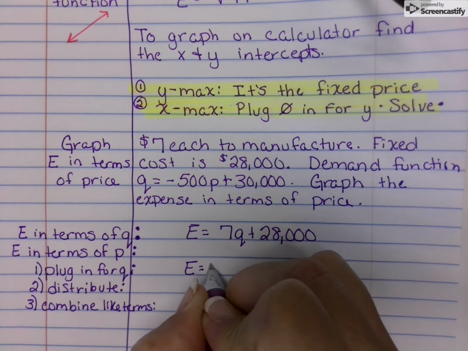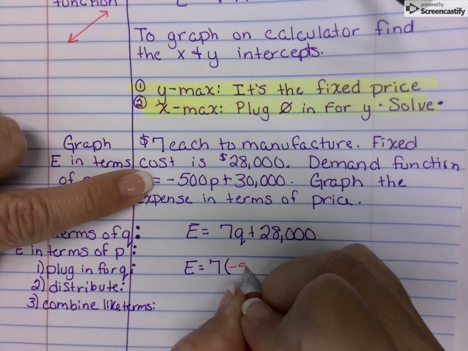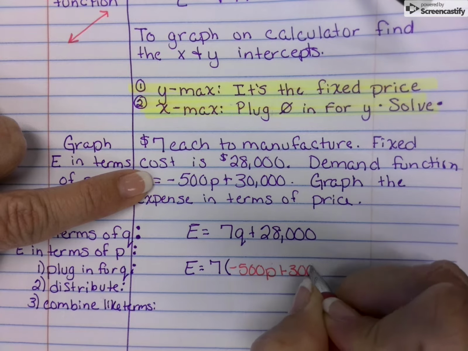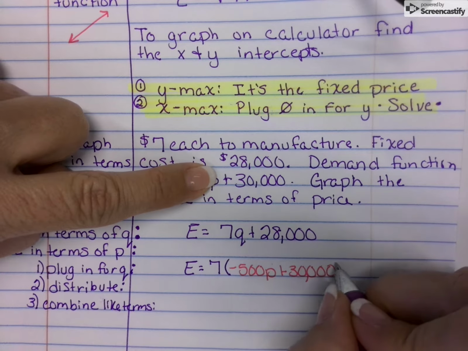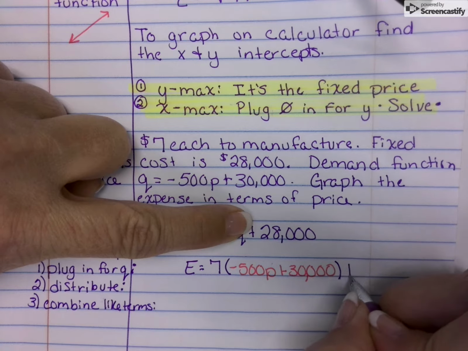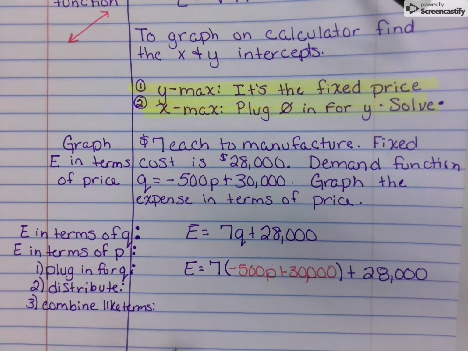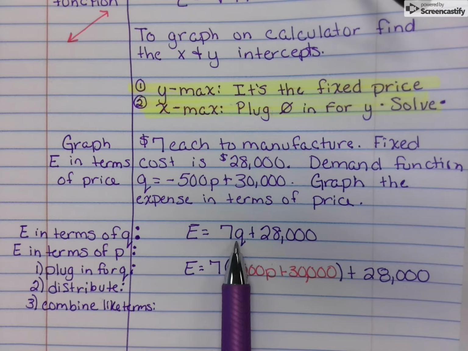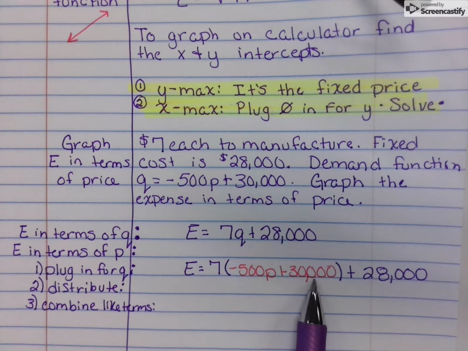E equals 7Q plus 28,000. So all I did was take this equation and plug in for Q. And in this case, Q is negative 500p plus 30,000.